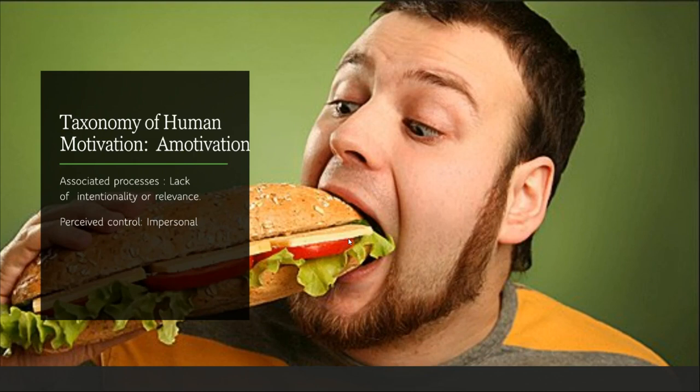So let's apply this concept of the human motivation continuum to a real world example that we all struggle with and that we all know about. For this scenario, we will use eating habits. When someone is unmotivated to eat healthy, they either don't see the need to eat healthy, or they don't believe they understand how to eat healthy. They don't understand how to maintain a healthy diet, so they believe that they don't have the competence to do so.